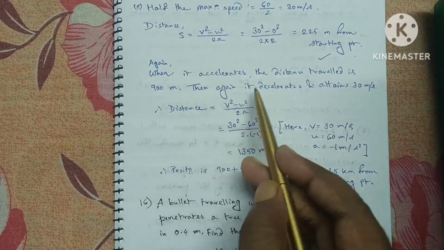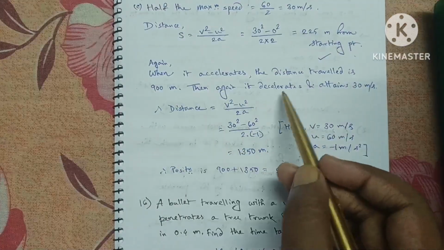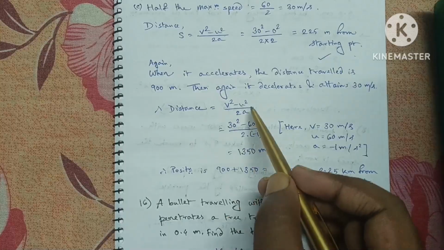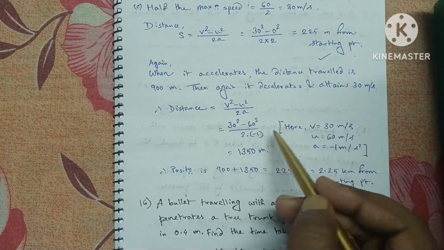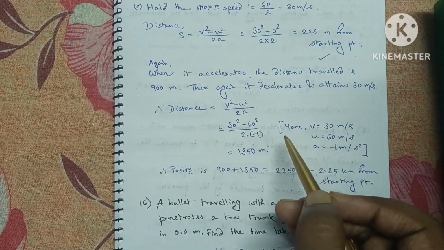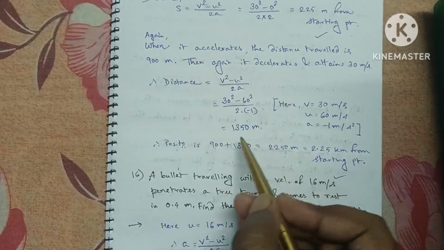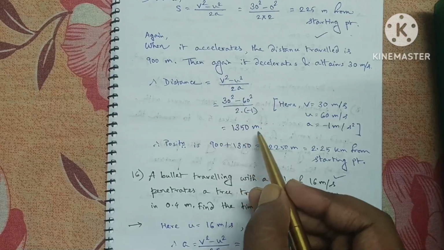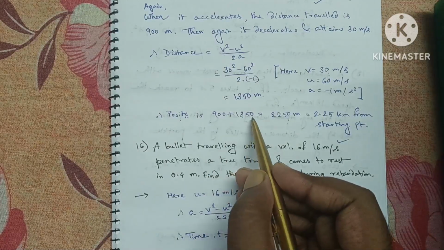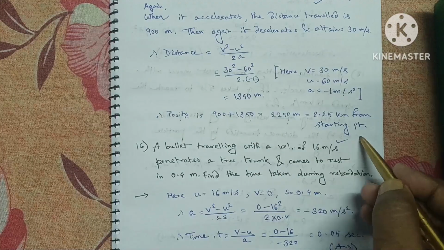Again, when it accelerates, the distance traveled is 900 meters. Then again it decelerates, as we have seen, and attains 30 meters per second. So distance is equal to (v squared minus u squared) by 2a. In this case, a is minus 1. Calculating, we get distance is equal to 1350 meters. So the position is 900 plus 1350 meters, which is equal to 2.25 kilometers from the starting point.